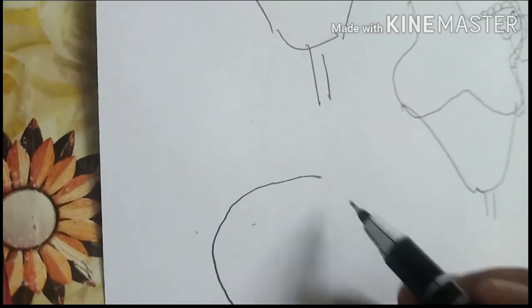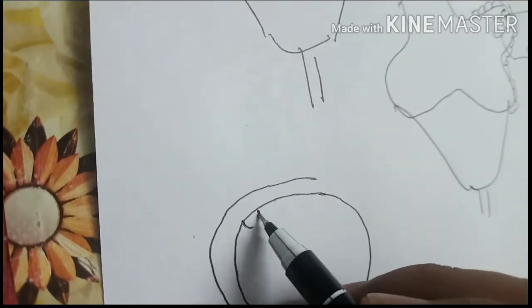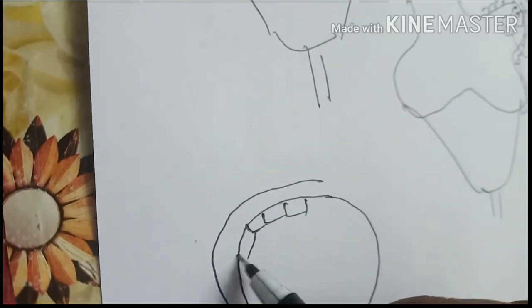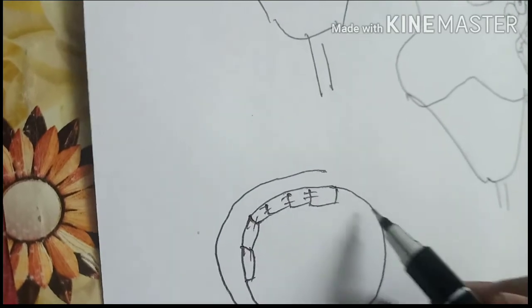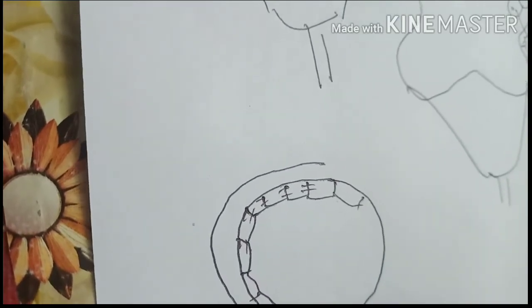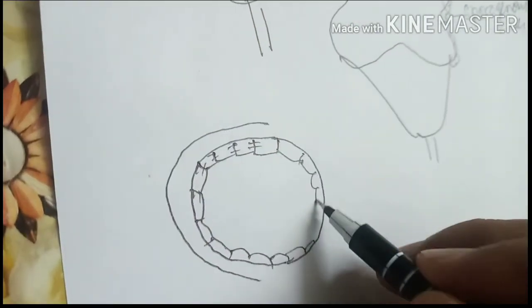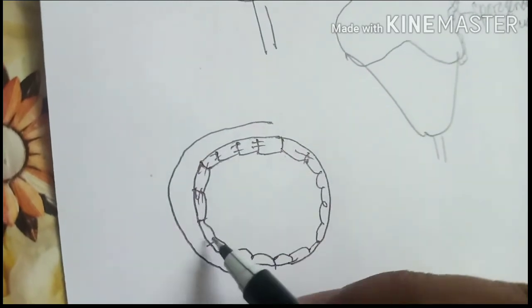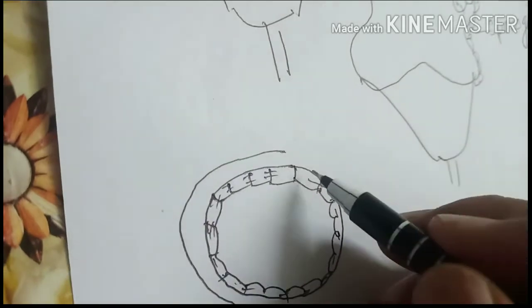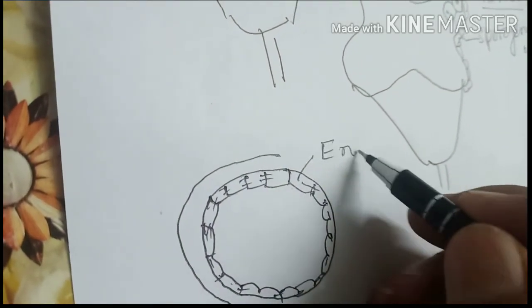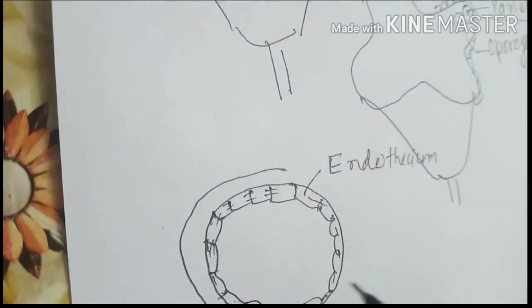If you look at the wall, there is the outer wall, which is fibrous in nature. This is called the endothecium.